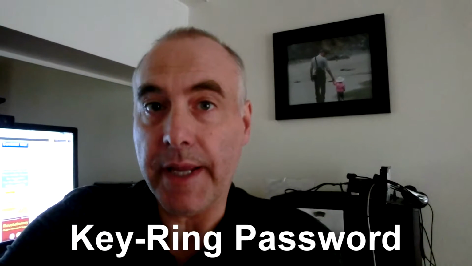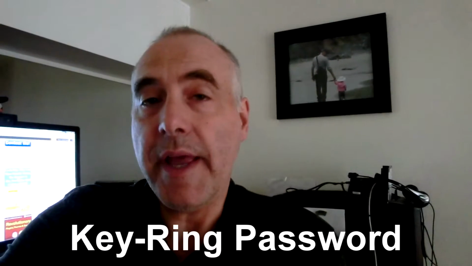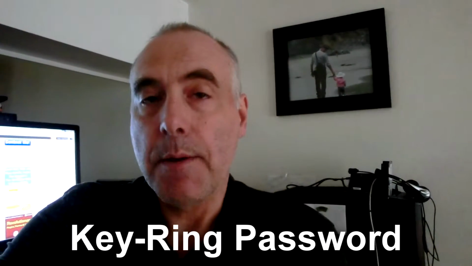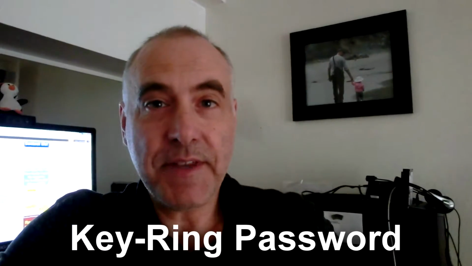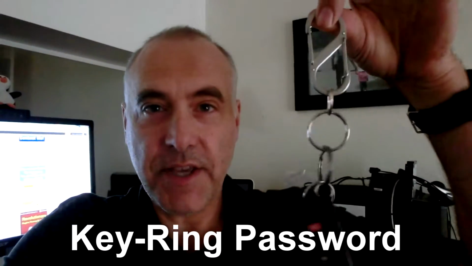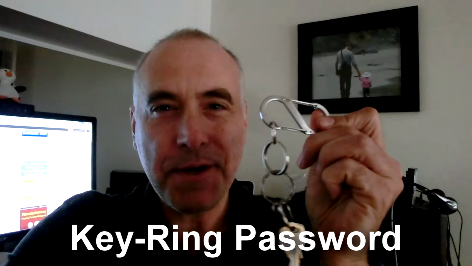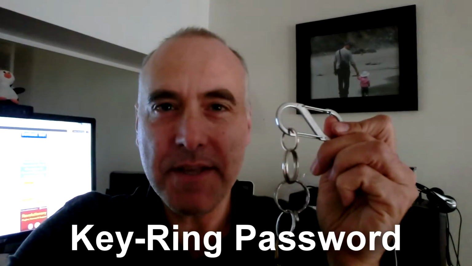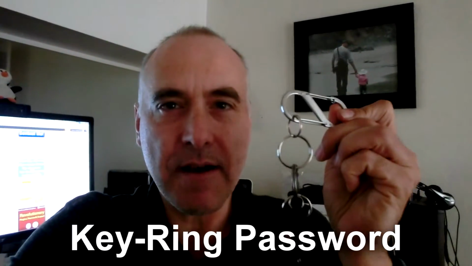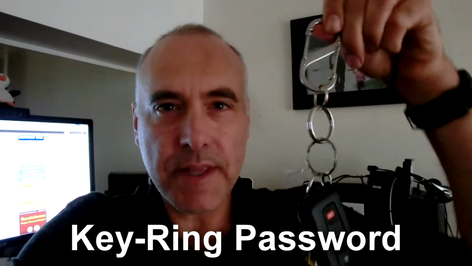The first part is having what's known as a key ring password. So a key ring password, much like having a set of keys where you have a key ring, this part is the ring. So what that means is that for every password that you have, this part is the one that's in common with all of the keys that are on the key ring. So you could kind of think of it like a core password.